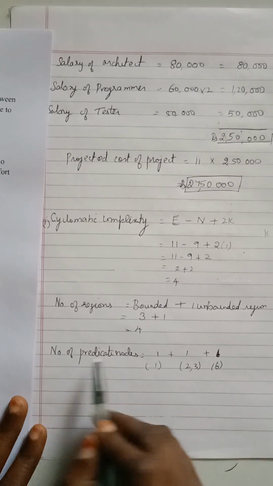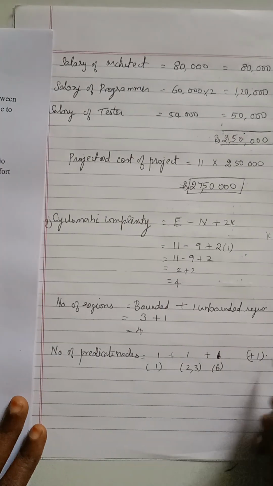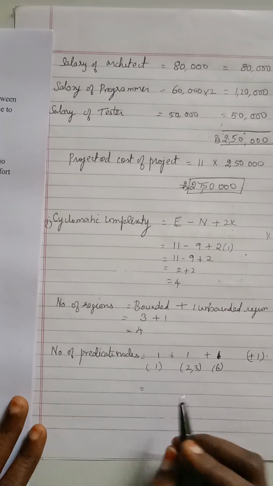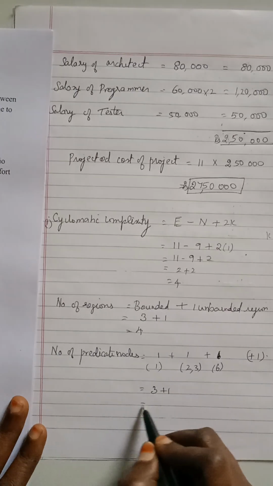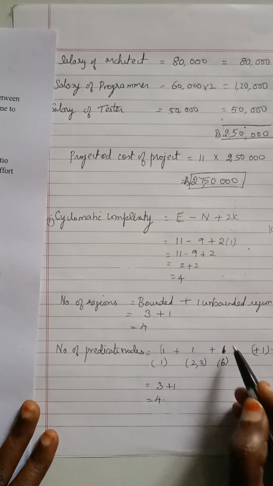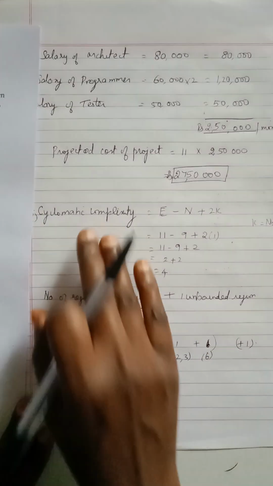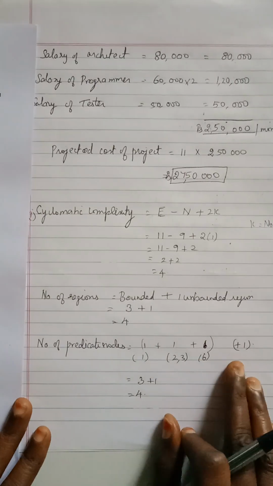Now to calculate this value, the number of predicate nodes plus 1, so you have to include 1. So this value is 3 plus 1, which is equal to 4. The number of predicate nodes is 3 only, but we have to add 1 to get the cyclomatic complexity.